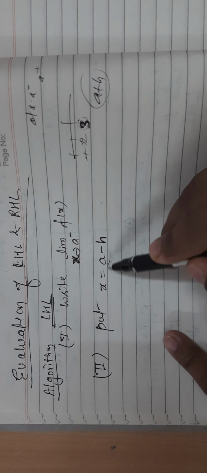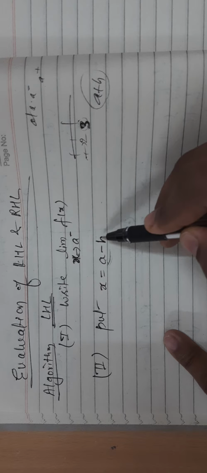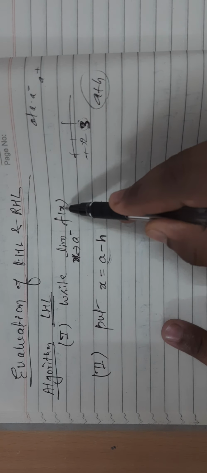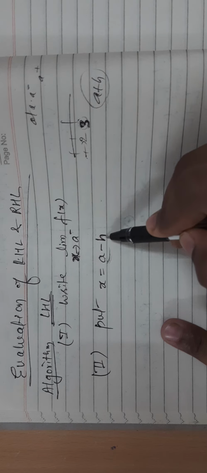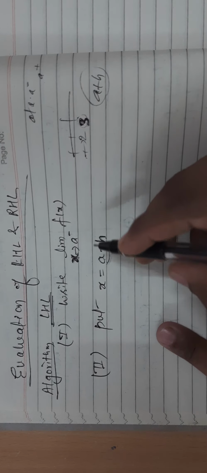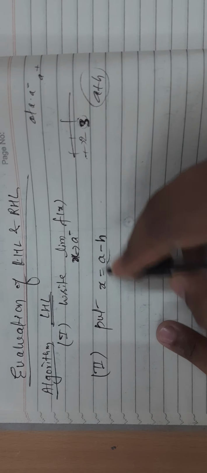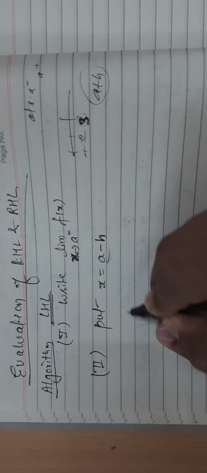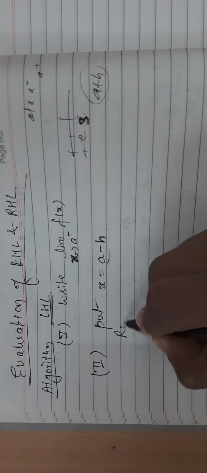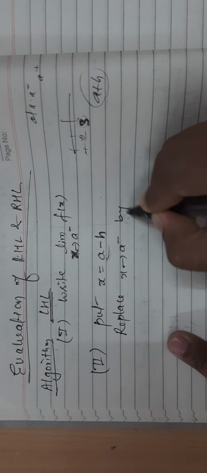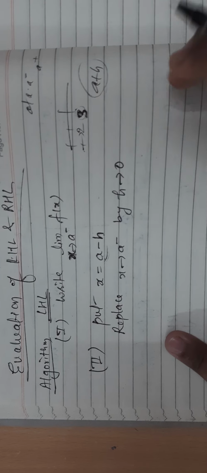So when we put x equals a minus h, then in the limit also, at the place of x we'll put a minus h. So here also we have to make a change. At the place of x tends to a minus, we will replace it by h tends to 0.